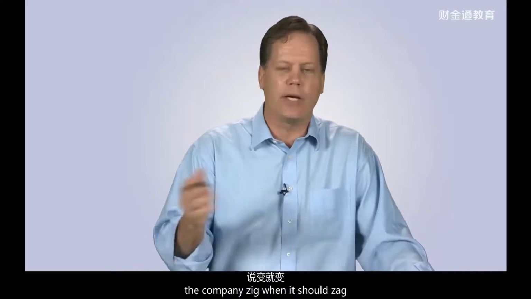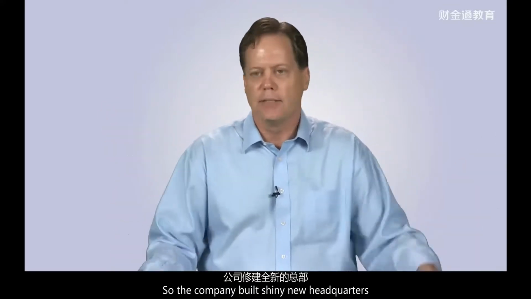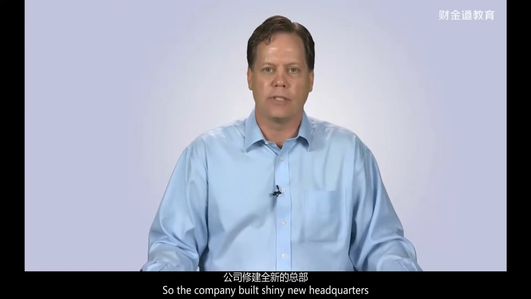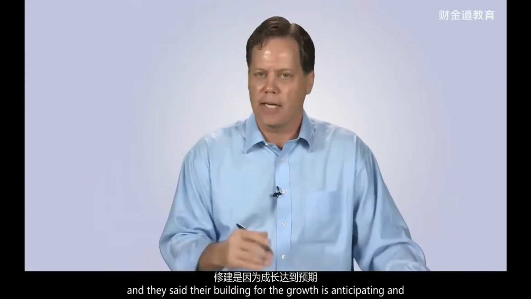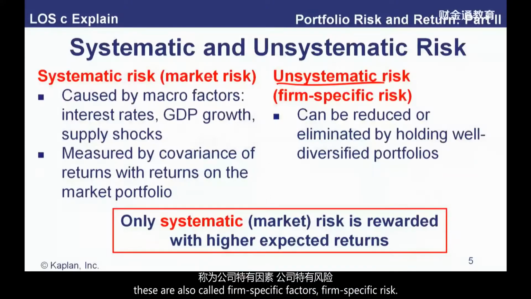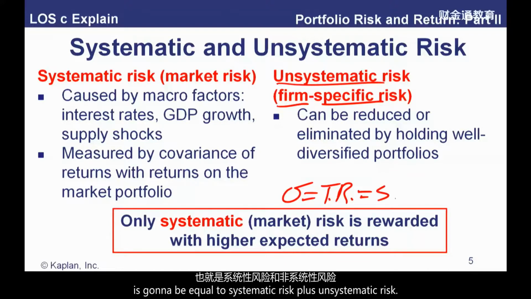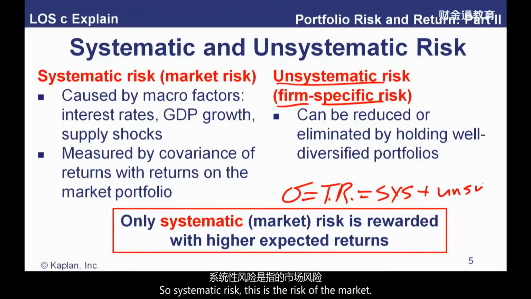The company zigged when it should have zagged. Well, it could also be positive zigs and zags. So the company built shiny new headquarters, and they said they're building for the growth they're anticipating, and people believed them, and the value jumped up. So those are unsystematic factors. These are also called firm-specific factors, or firm-specific risk. The point is going to be this: total risk, what we've calculated as standard deviation, I'm going to call it TR for total risk, is going to be equal to systematic risk plus unsystematic risk, all right?